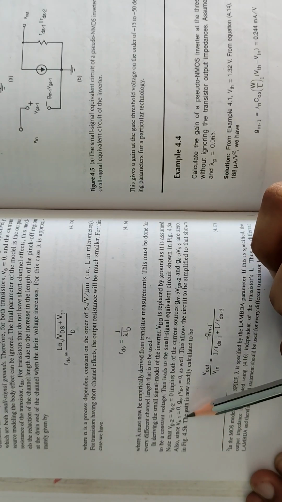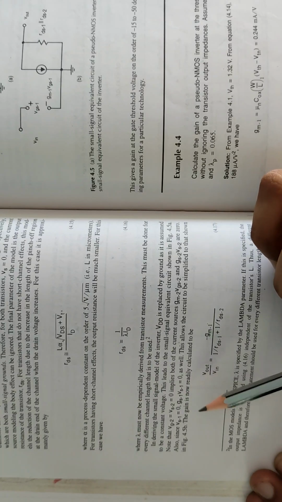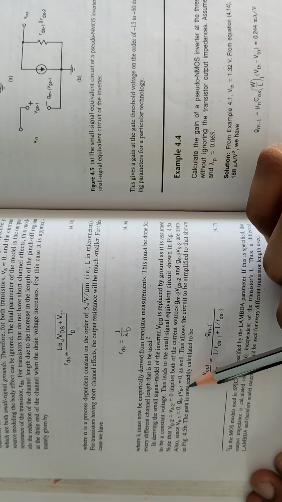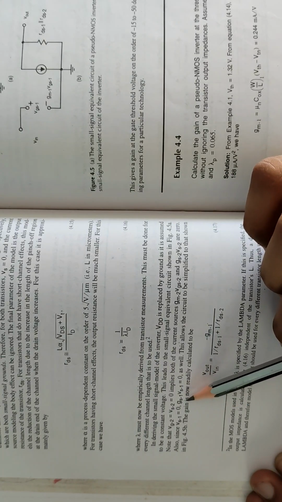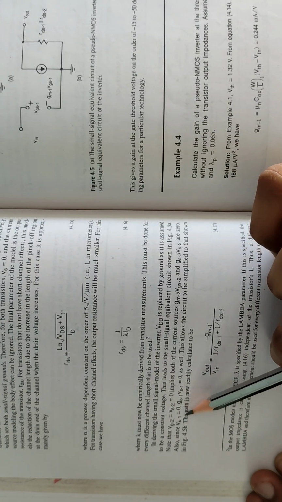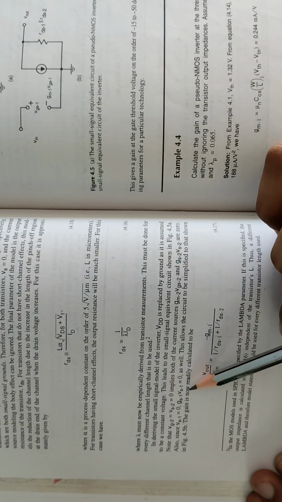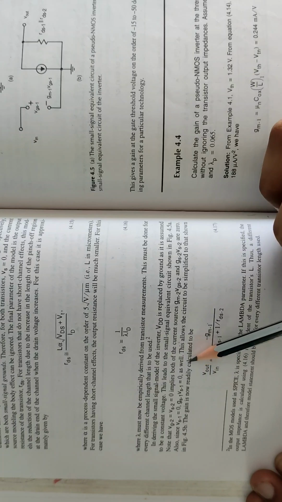Also, since vs1 equals 0, gs1 vs1 is equal to 0 as well.